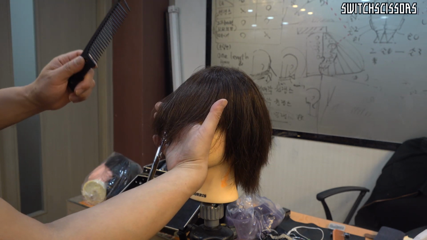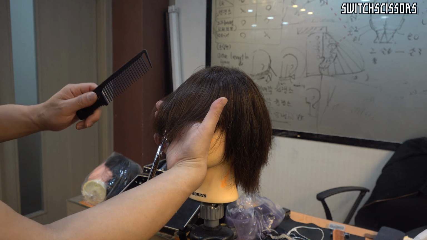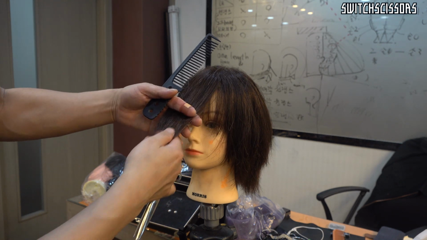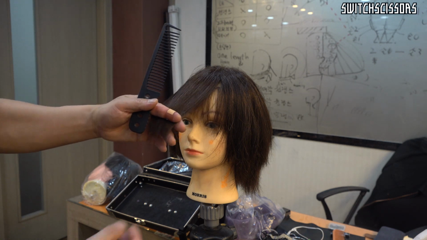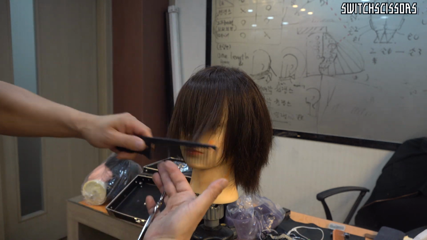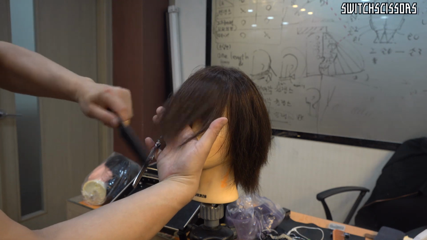This time the texture was made by point cut and slice technique and deep point cut technique, like this.